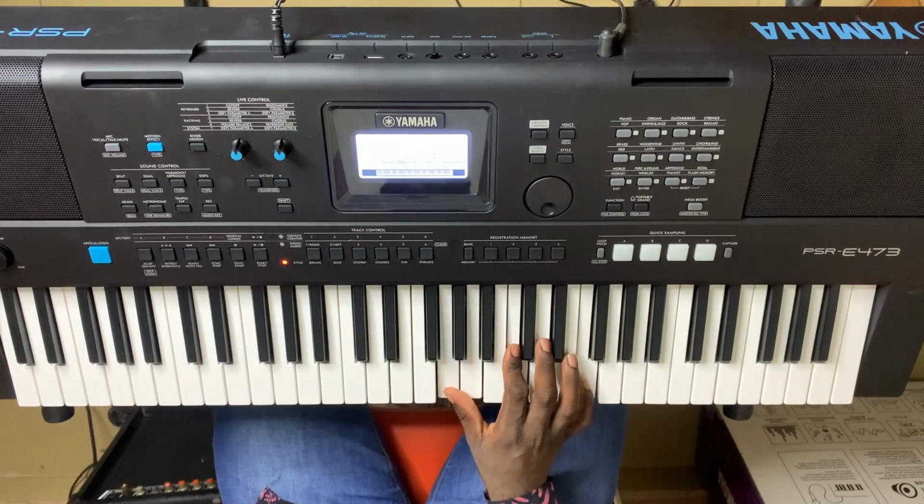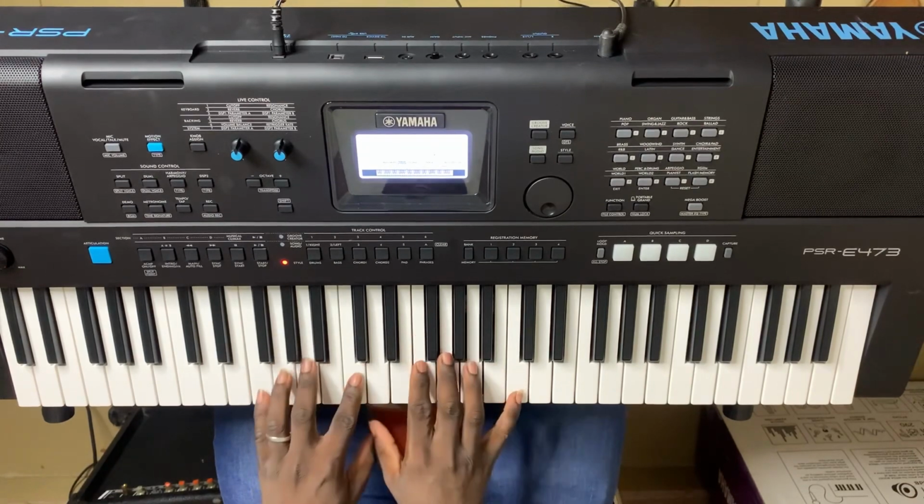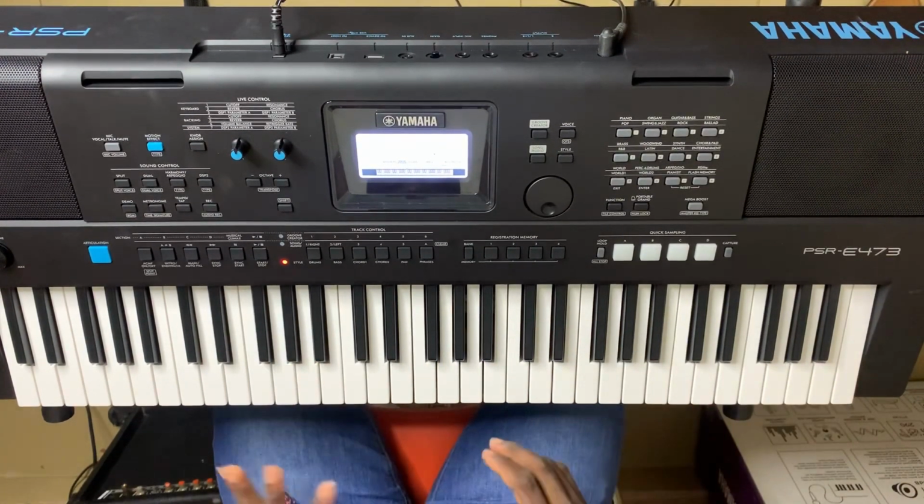All right, so today I want to show you a nice drop 2 diminished chord for your 7 3 6. I did this in the key of C in a video maybe two videos before this, and then I decided to do it in the key of F because I got people asking for that also. So it goes like this.